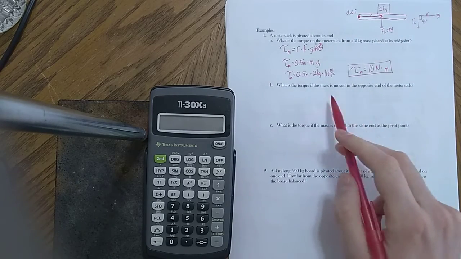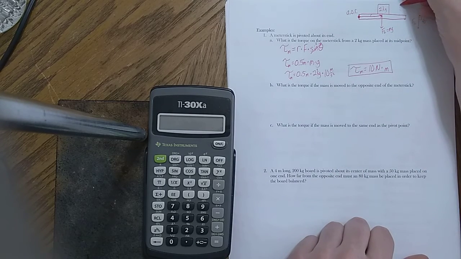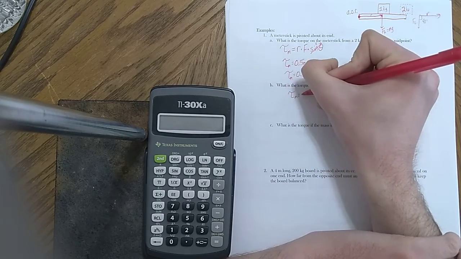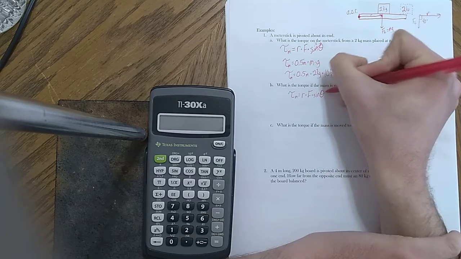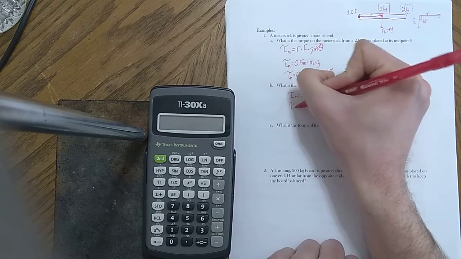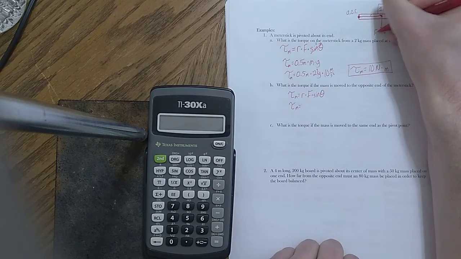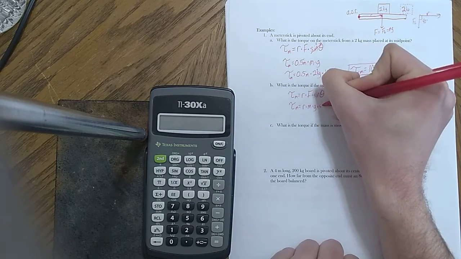What is the torque if the mass is moved to the opposite end of the meter stick? What if we move this mass over here? Well, what's changed? The torque is still given by r times f times sine theta. The force is still the same. The force is still going to be the force of gravity equals m times g. So r times m times g times sine theta.